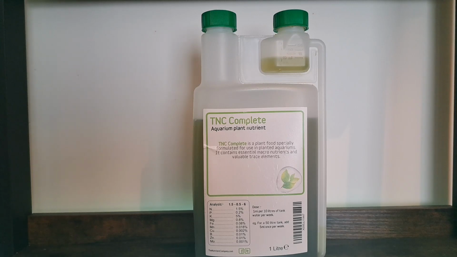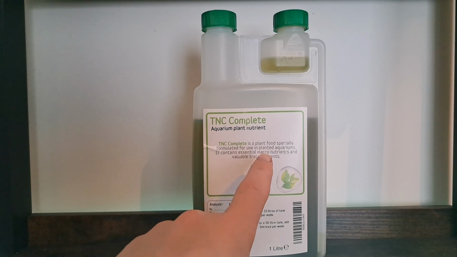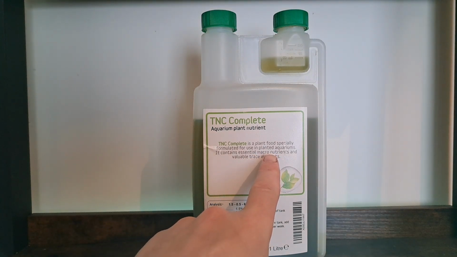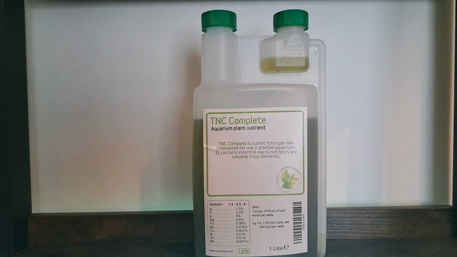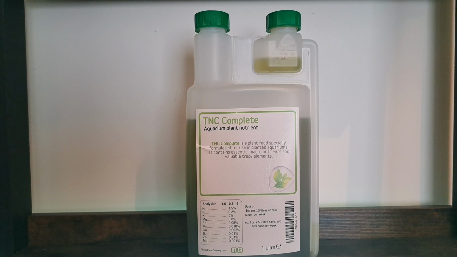So this is a bottle of TNC Complete, which is, as you can see, a plant nutrient fertilizer for aquatic plants. The reason why it's called Complete is, if you look, it says it contains essential macronutrients and valuable trace elements. And these are important to every planted tank. But as you know, we don't use a fertilizer in the Walstad Method because the Walstad Method makes its own. We don't use liquid fertilizer or any fertilizer in a Walstad Method tank because we use something called nutrient cycling to create these macronutrients and what they're defining as valuable trace elements, which other people call micronutrients.